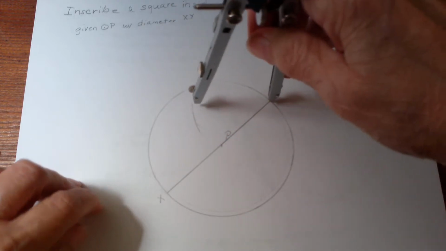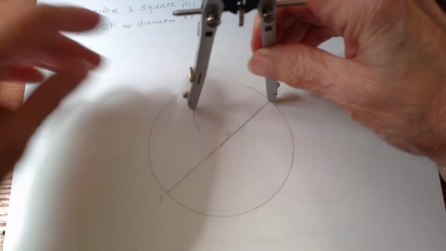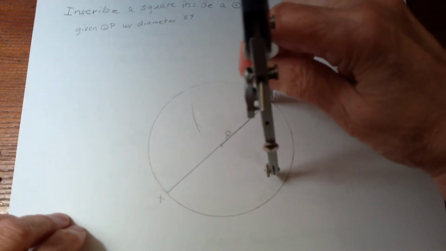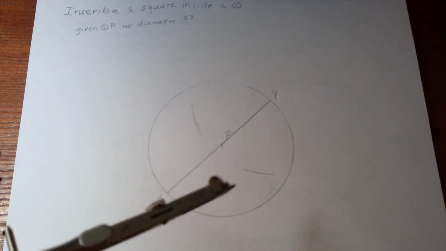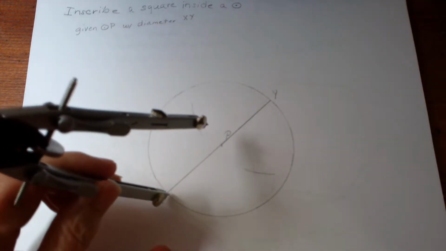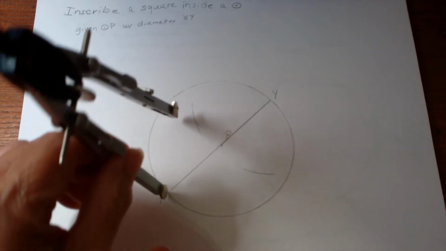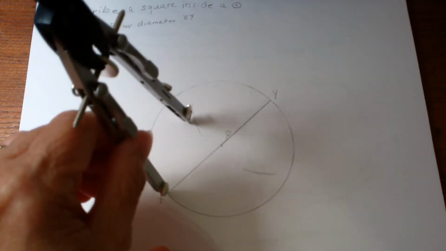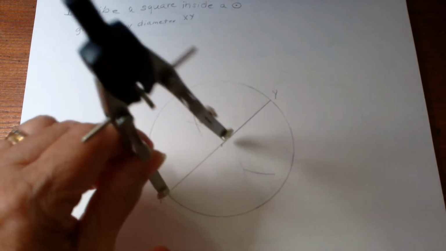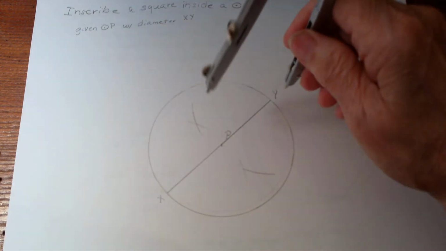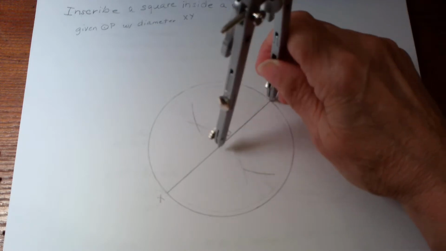above. Whoops, and I just moved it. How did I manage to do that? I want to cut arcs above and below point P. I'm going to do the same thing from point X. I'm going to put my compass point at X, and I'm going to cut an arc above and below point P. Now I think I need to go back and do it again for point Y because they don't really intersect, and I want these to intersect.